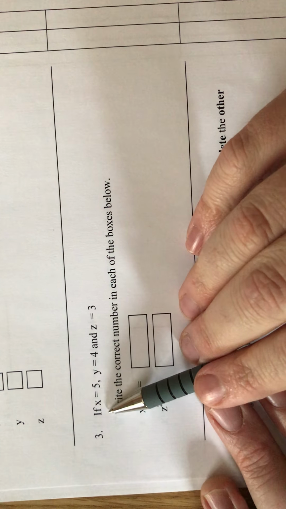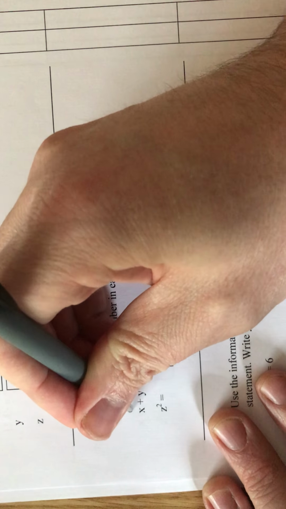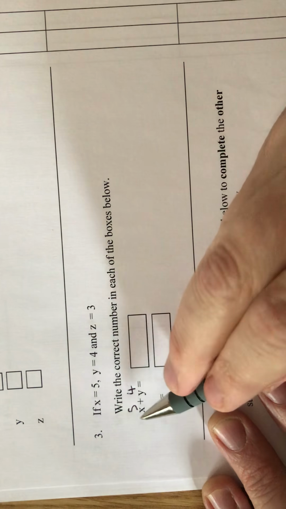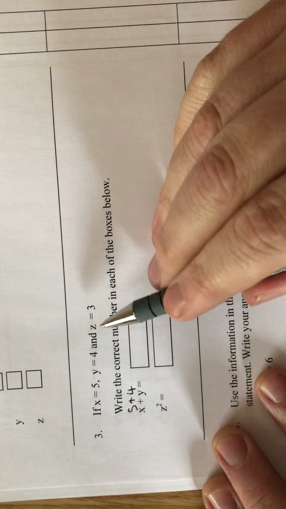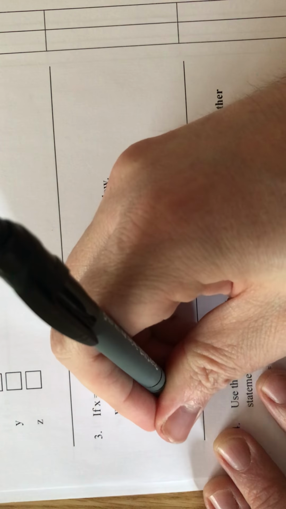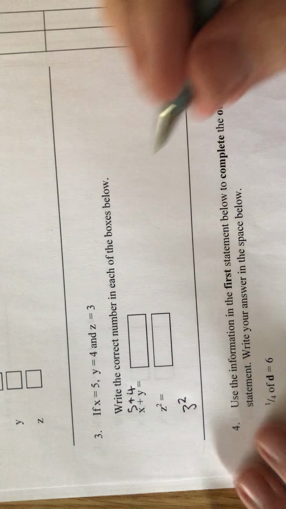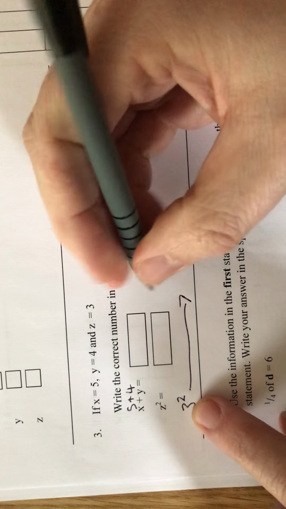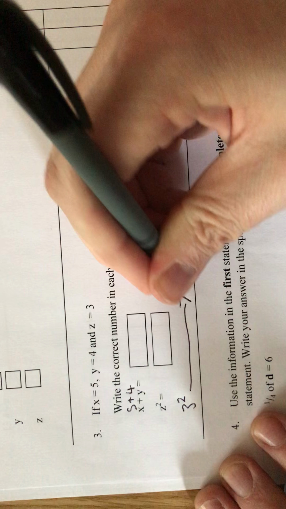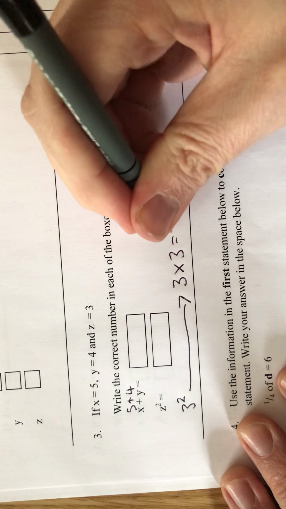So this one is slightly different. If x equals 5, so that would be 5. Y equals 4. What's x plus y? It's just 5 add 4. It's not that difficult, that one. And z equals 3. Now, if you remember carefully, when there's a little 2 up there, what that means is you multiplied the number by itself. So that actually means 3 times 3. And that's called a square number.